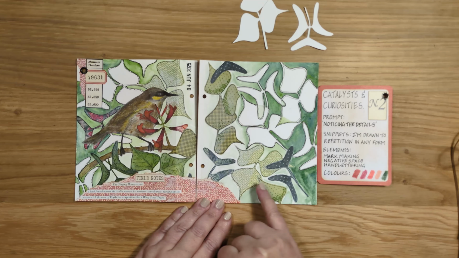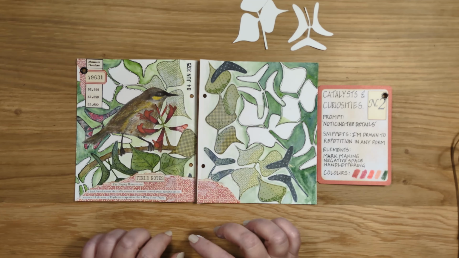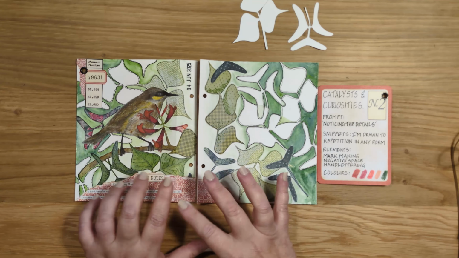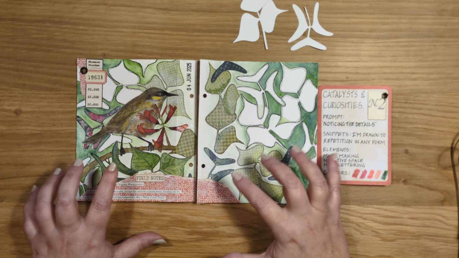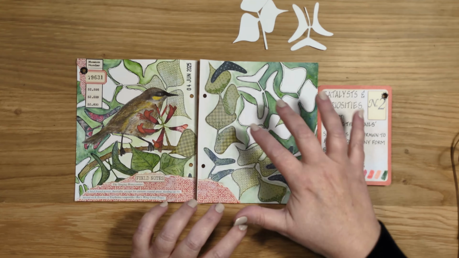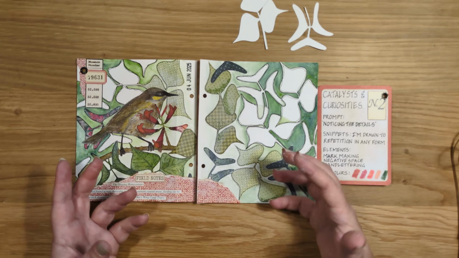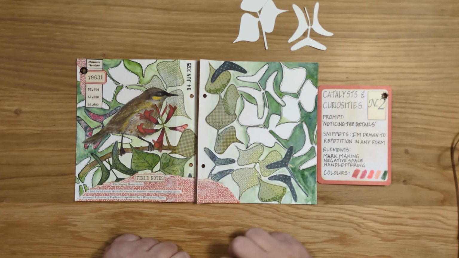I also cut out lots of patterns because in the prompt it says noticing the details, and I've noticed with myself and my cycle of creativity is that I love repetition. Repetition of form, shape, pattern, line, anything like that. It doesn't really matter, but I love repetition. So repeating the shape or the form over and over and over to create this bush-like or shrub-like background was perfect for me, and sort of sums up what I like.